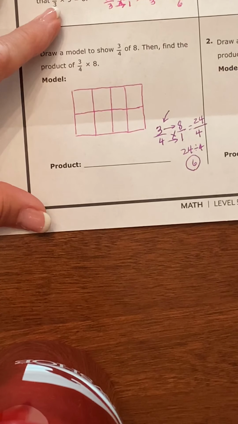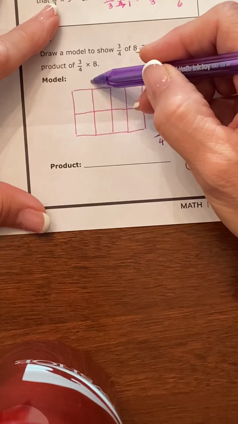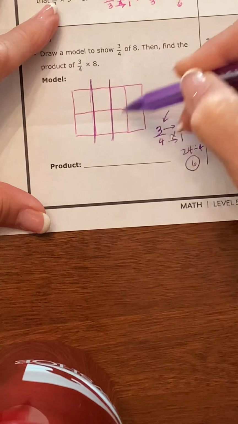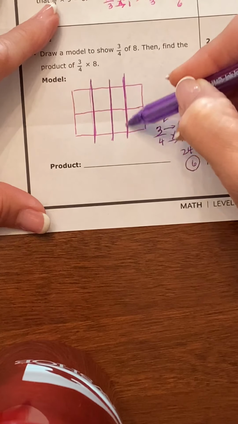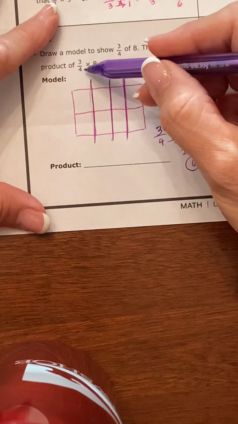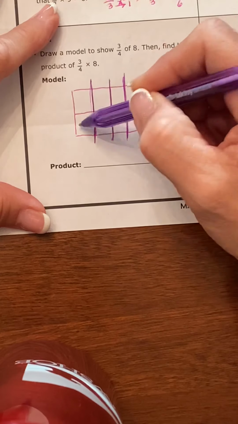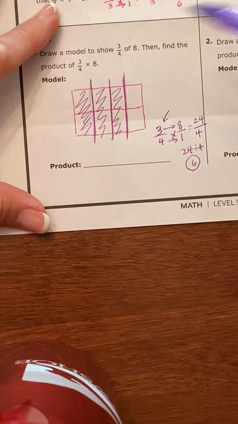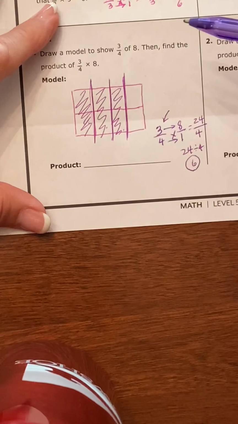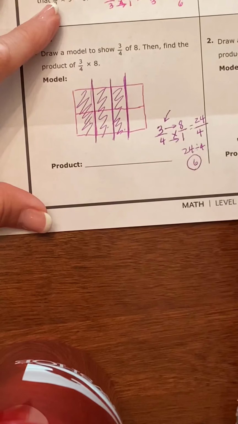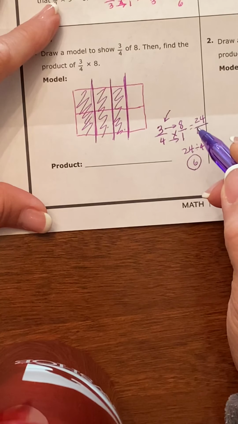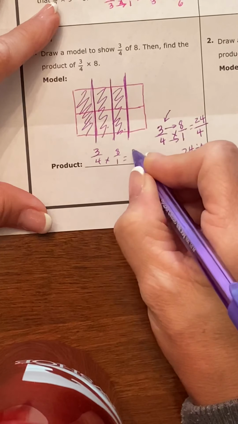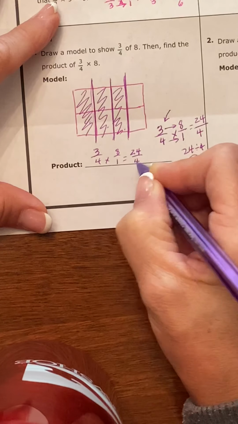So now we're going to draw those dark lines to see where the little 4-part sections would be. And then you shade in 3/4 of those. So you would shade in this fourth, this fourth, and this fourth. So that's 2, 4, 6 of those. All right, so your product is going to be 6. 3/4 times 8 over 1 equals 24 over 4, which equals 6.